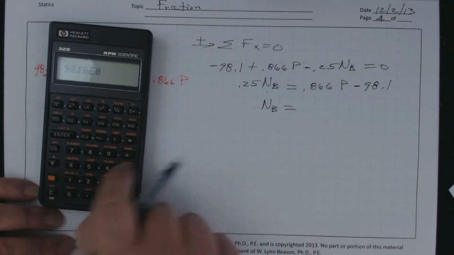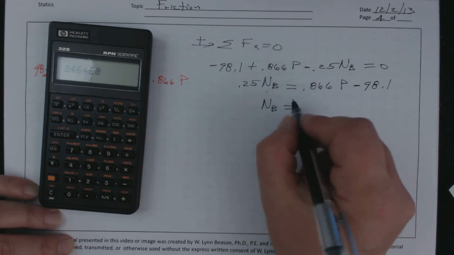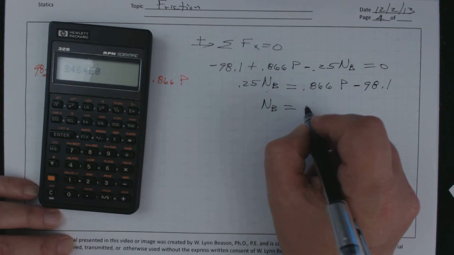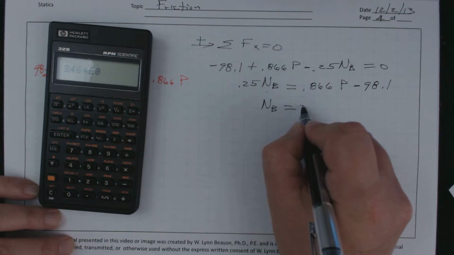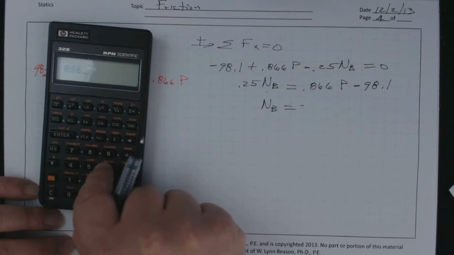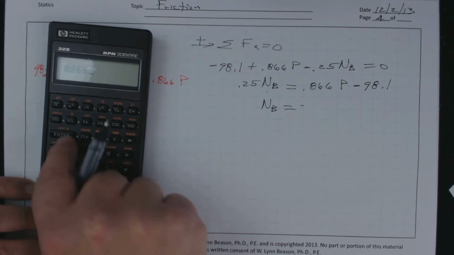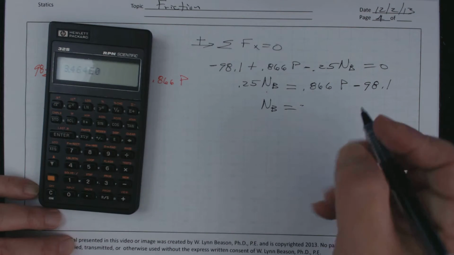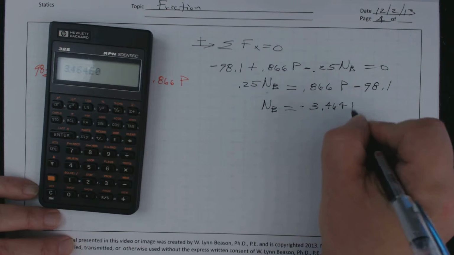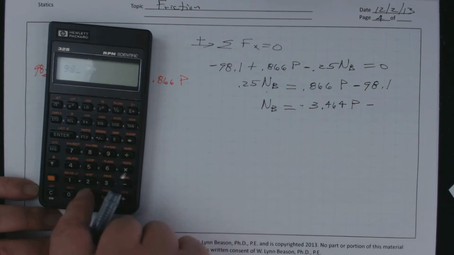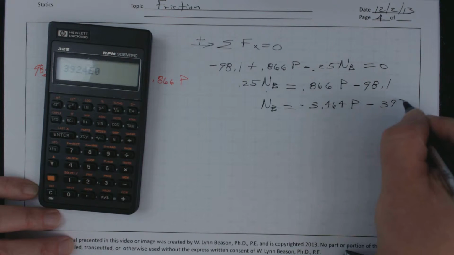Now, if I do that, 1 over 0.25 is 4, so I take the 0.866 times 4, and that turns out to be 3.464 P minus 98.1 times 4, which is 392.4.